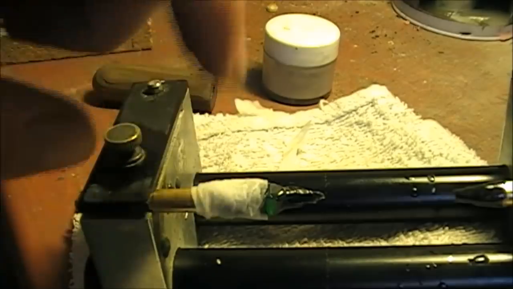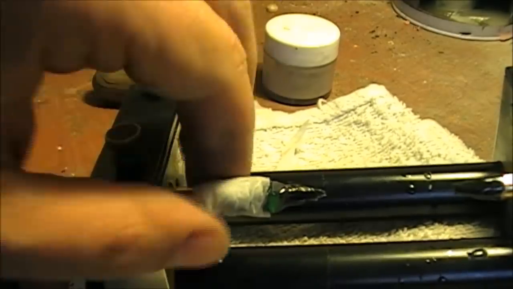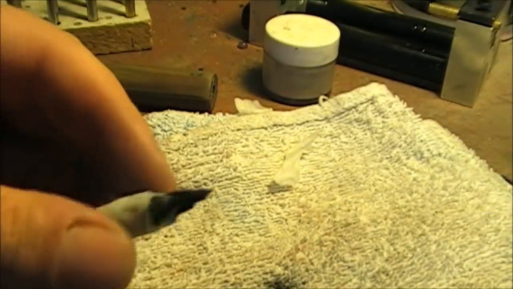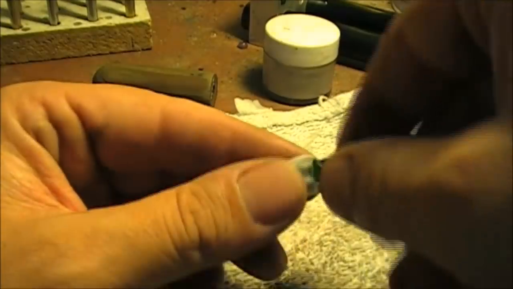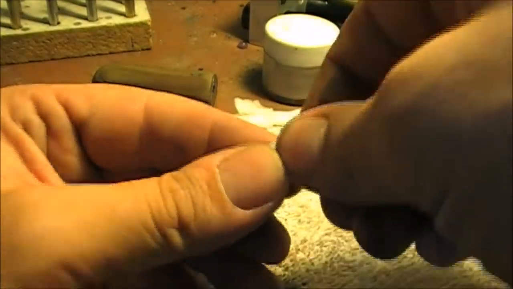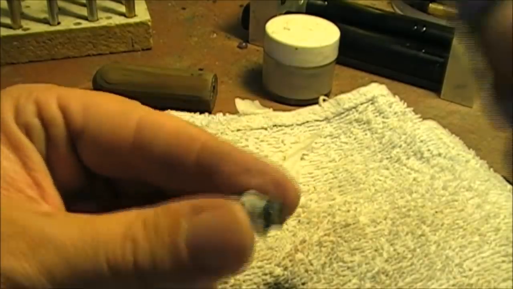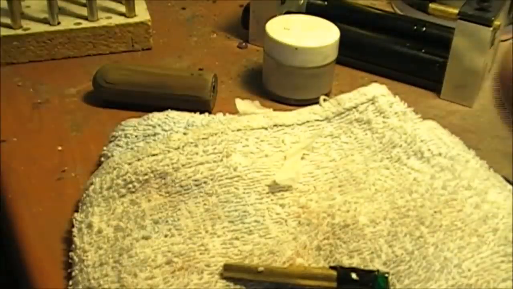The stone is here now, and we can work the top. Clean up this residue of wax on the top. And we're ready to go.